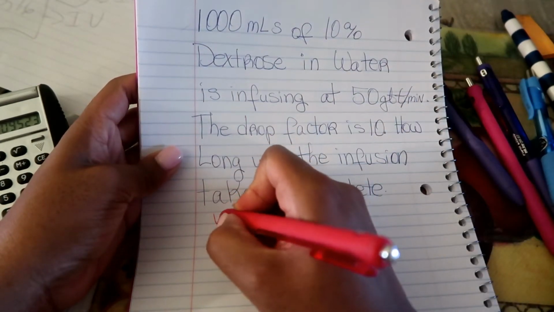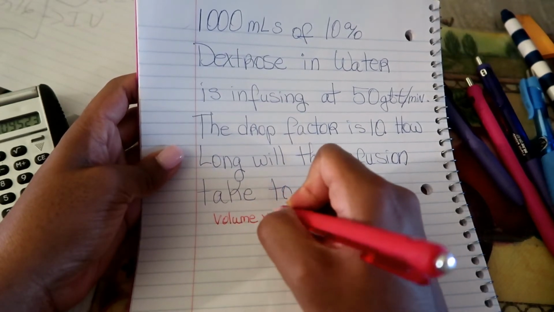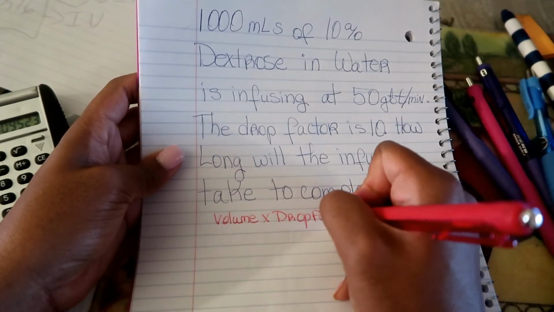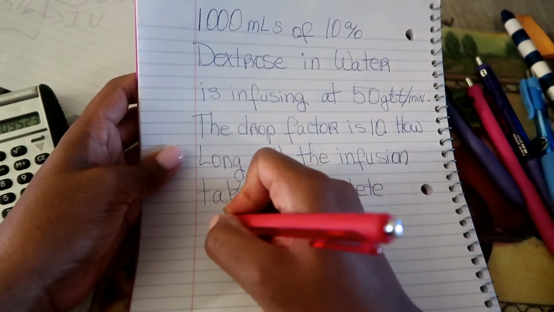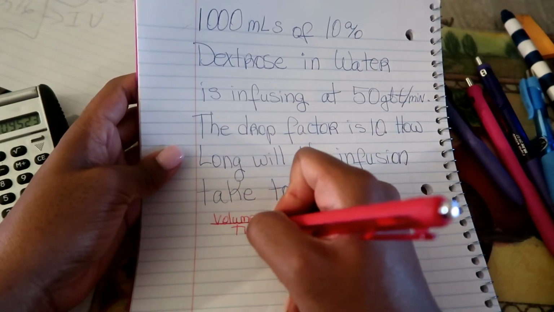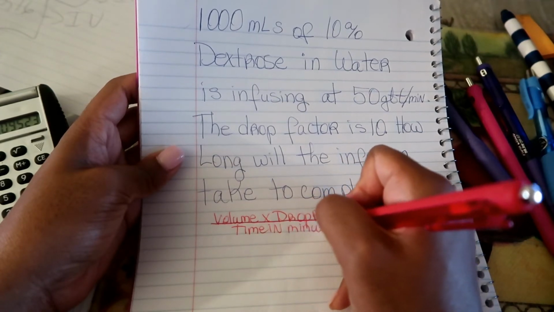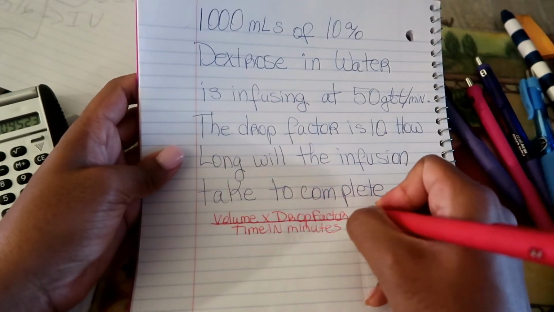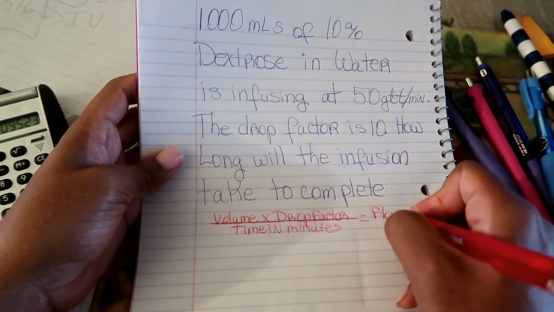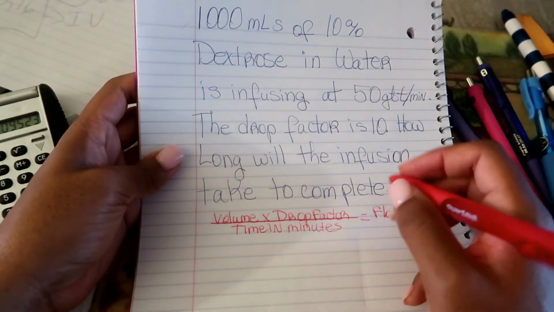So remember, the formula is volume times drop factor over time in minutes equals flow rate, which is drops per minute.